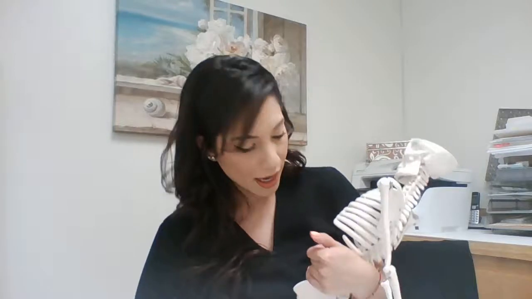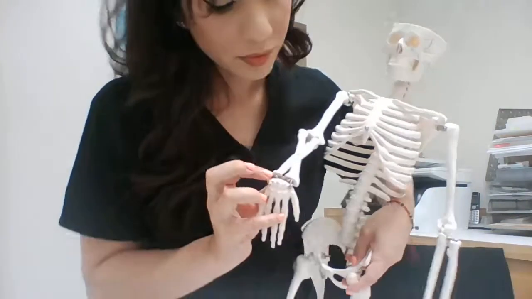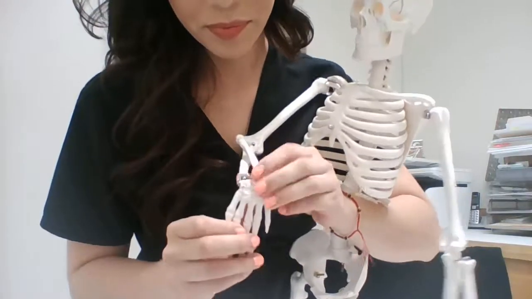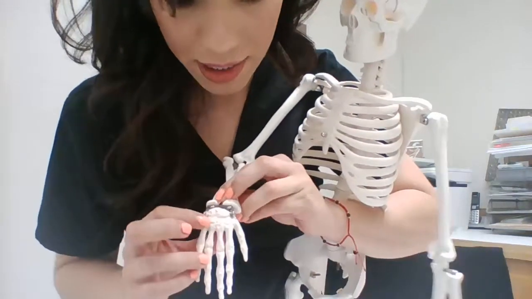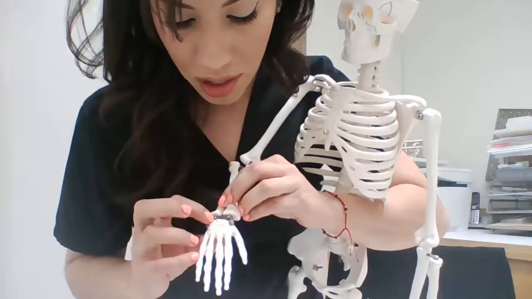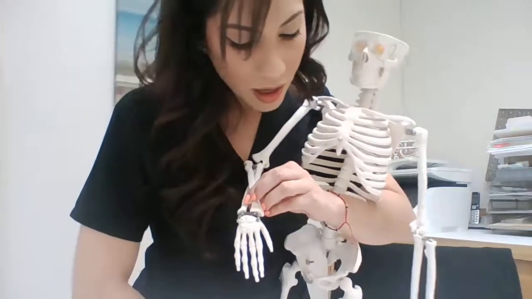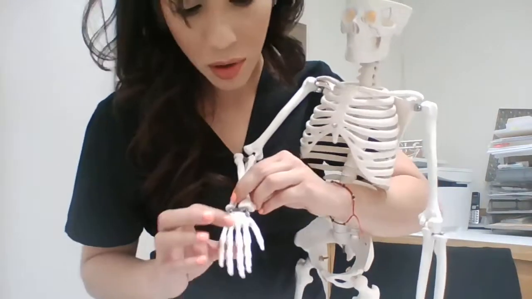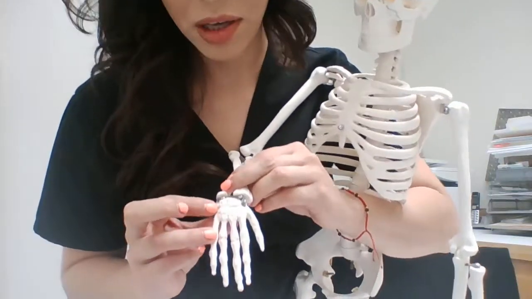And going on to the hand and wrist bones, we have our hamate, capitate, we have our trapezium and trapezoid, and the triquetrum, lunate, and the scaphoid right here. And we also have the metacarpals, phalanges, and the pisiform bone, which is up here, is also called a sesamoid bone.